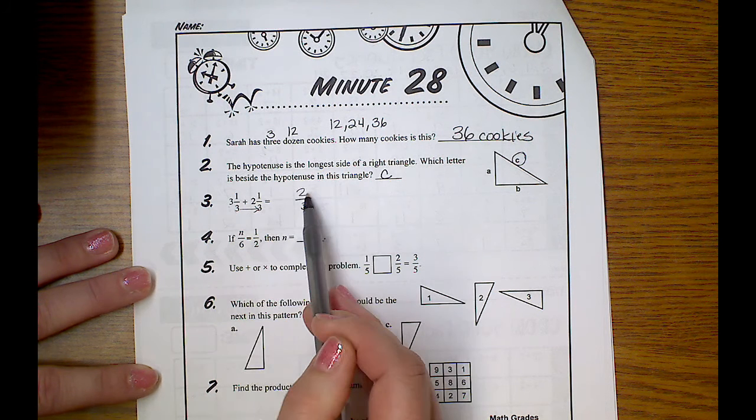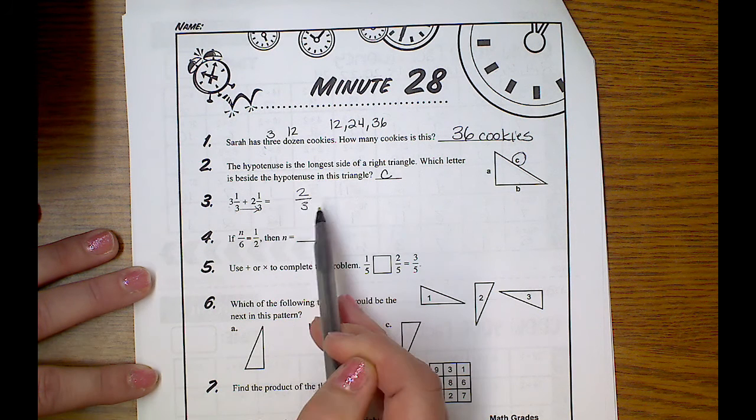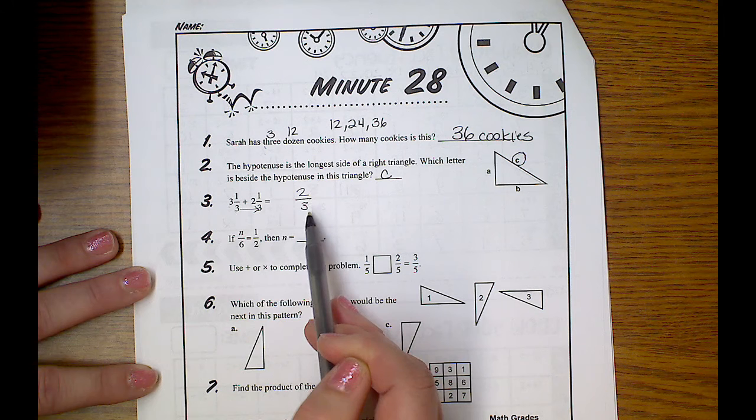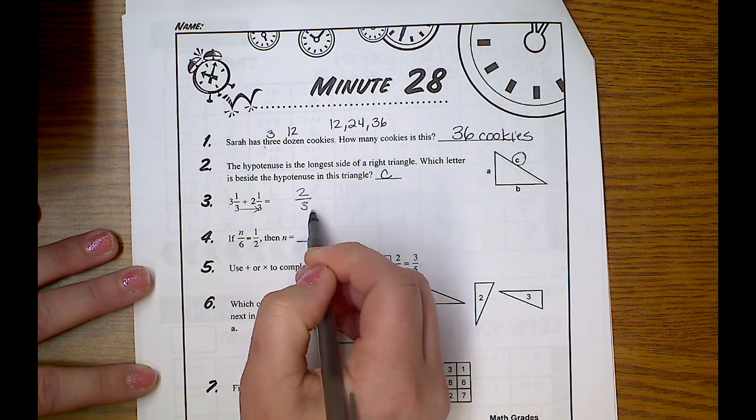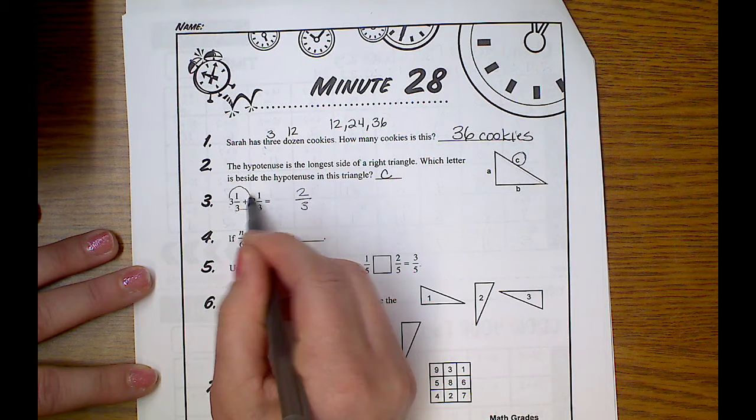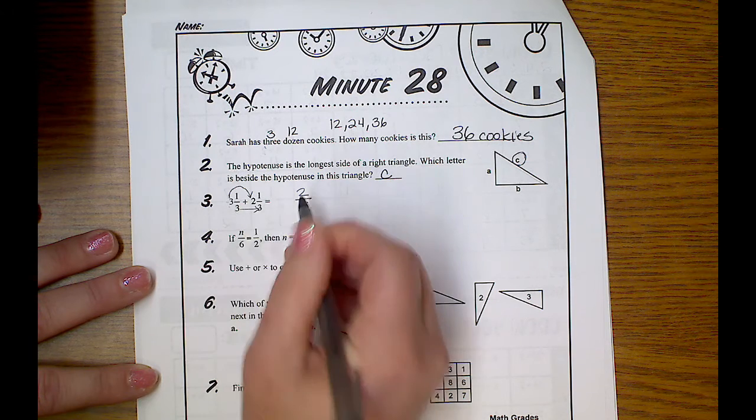And because the top number is smaller than the bottom number, we have no more parts to make a whole. So this fraction can stay the same. And now we can add the whole numbers. 3 plus 2 is 5.